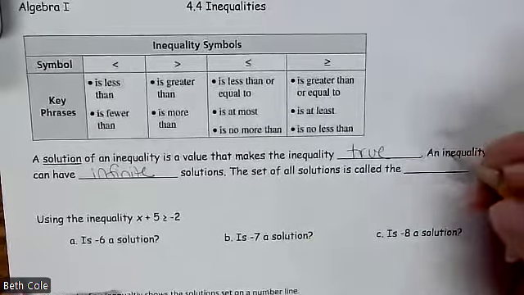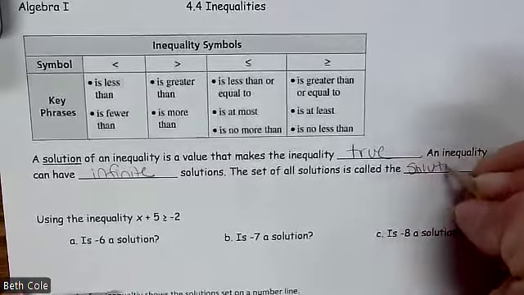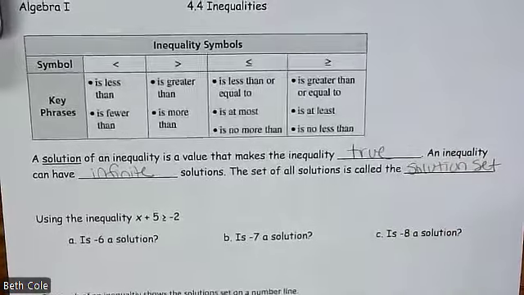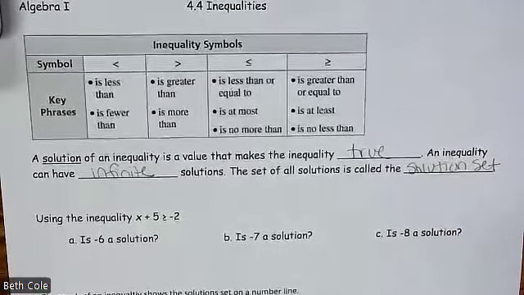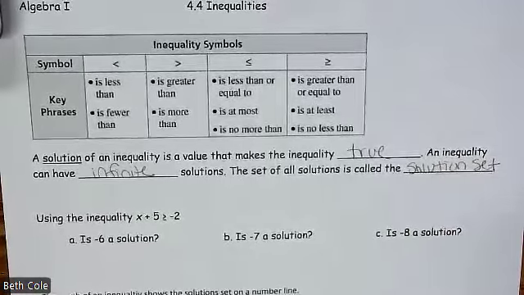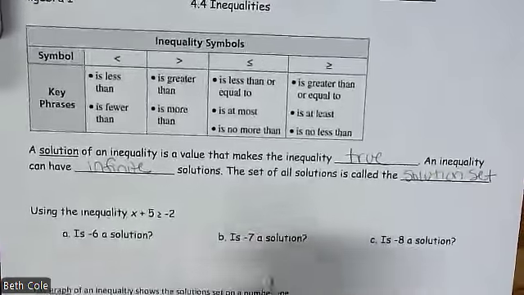And the set of all solutions is called the solution set. Mathematicians are not very creative people. The set of solutions, what are we going to call that? The solution set. Like everything in math sort of is what it is called what it is. Right? So let's look at this one.